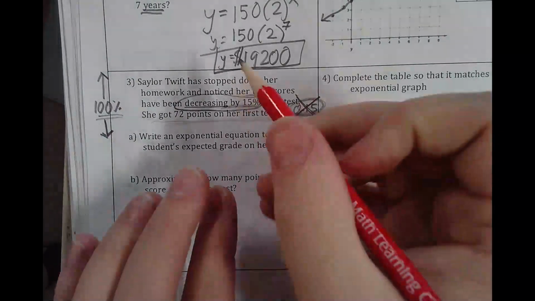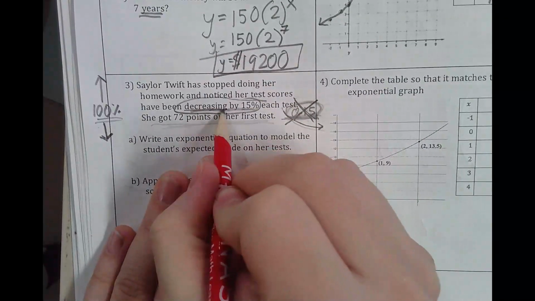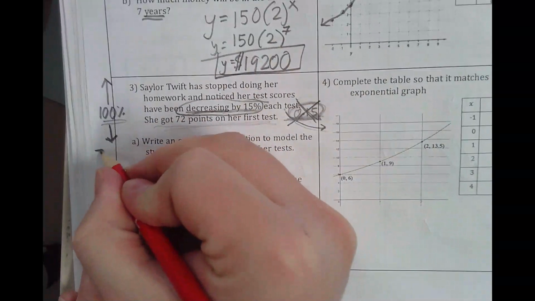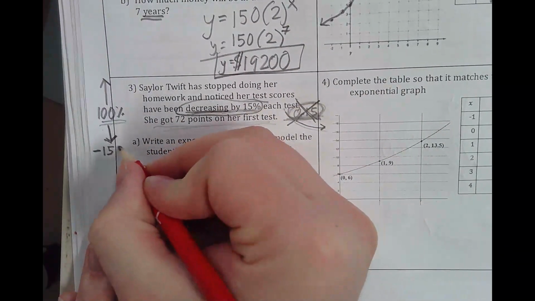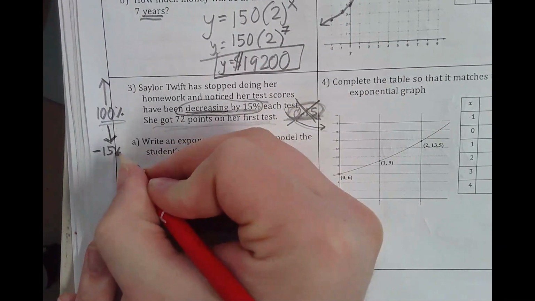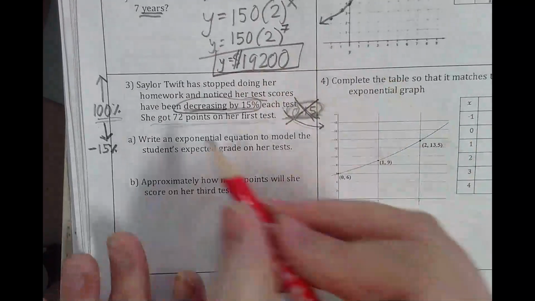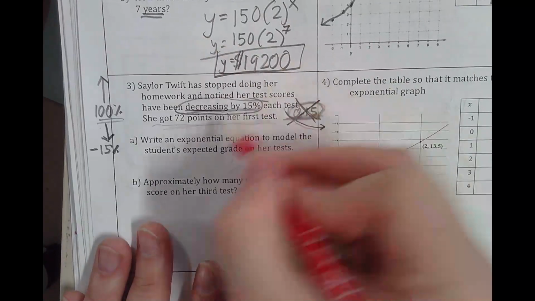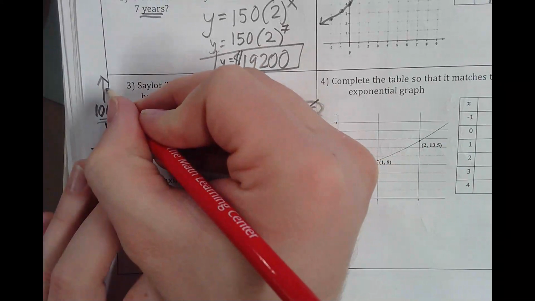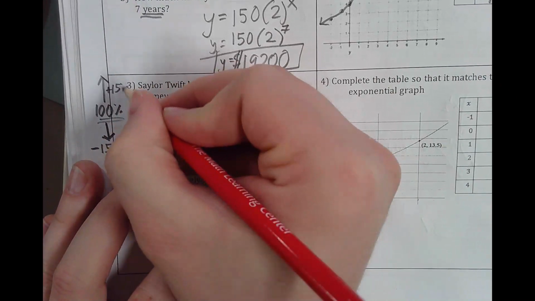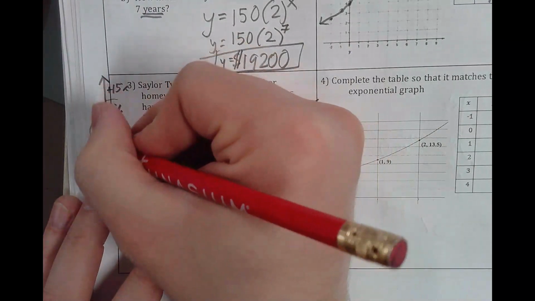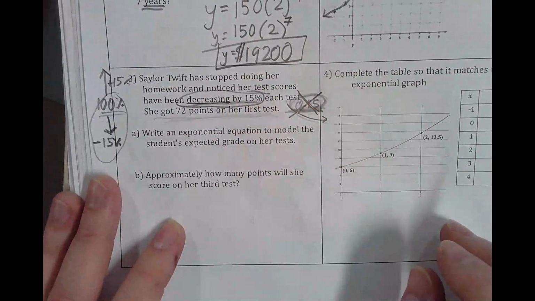If this says we're decreasing by 15%, then we know we're going to be subtracting from 100. If we're adding 15%, increasing, we know that would be adding 15%. But in this situation, we know we have to subtract since it says decrease.